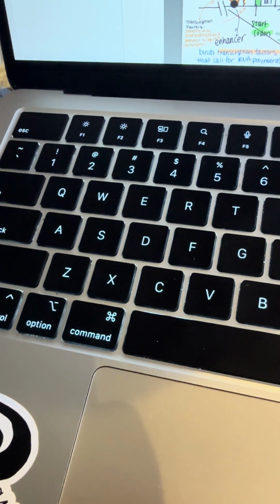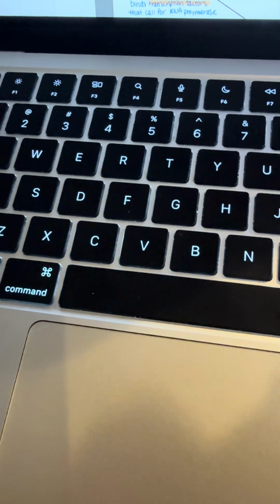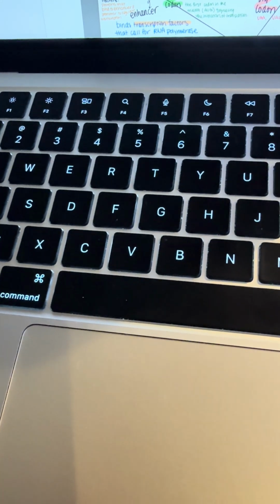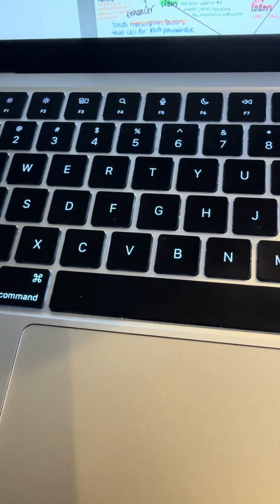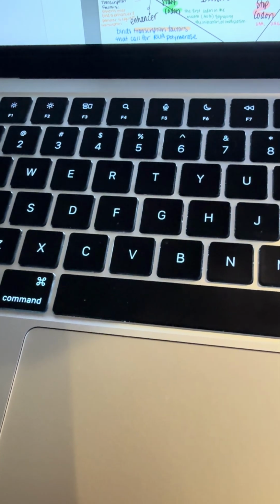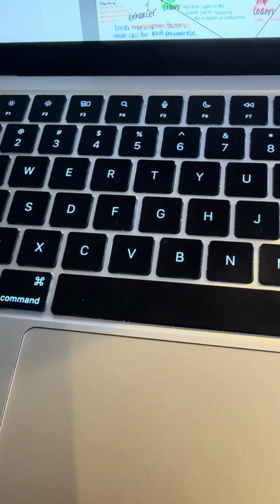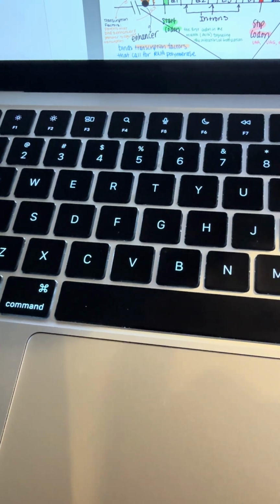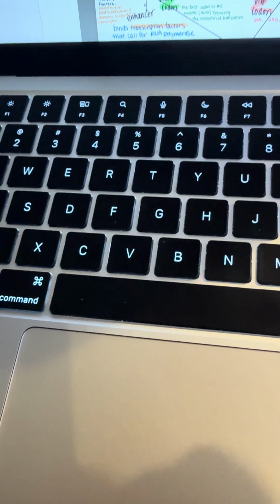To draw the central dogma, it's going to be DNA first, then an arrow. On top of that arrow, you're going to say transcription. Underneath, you're going to say RNA polymerase, and a star under that saying enzyme that makes polymers. After the arrow, you're going to say RNA.